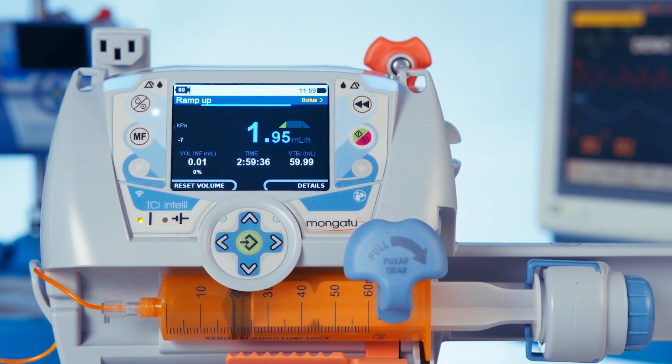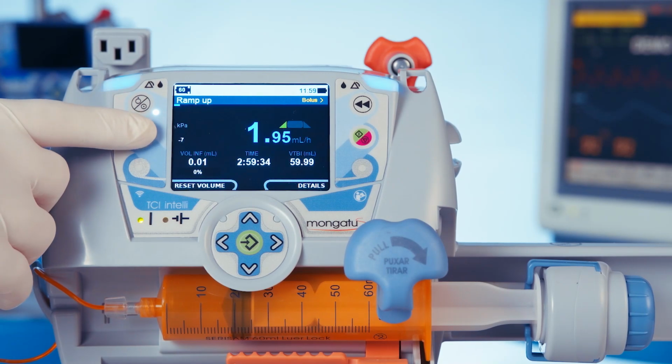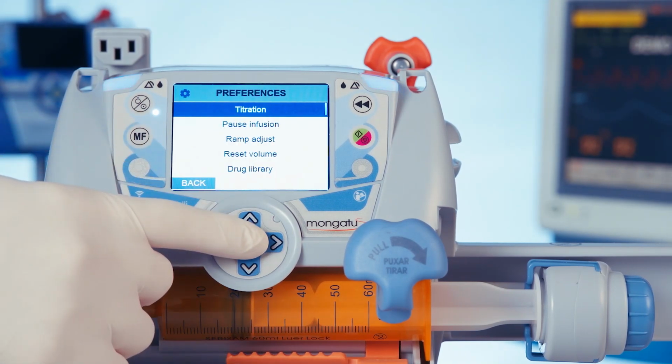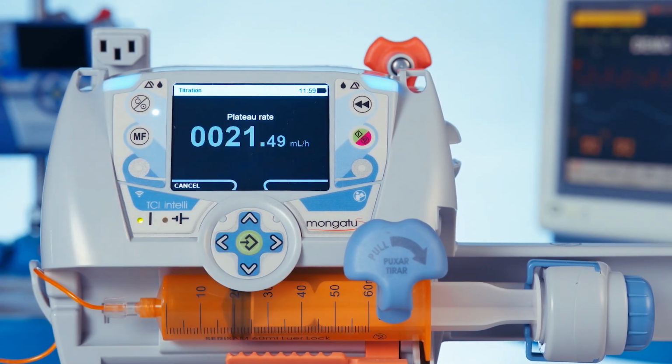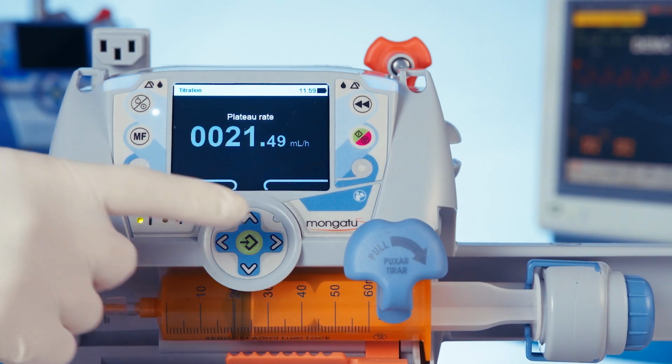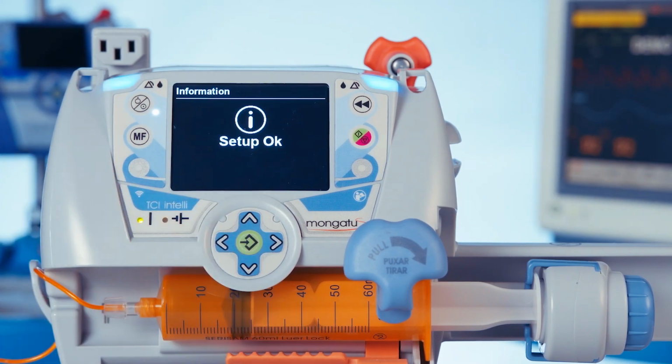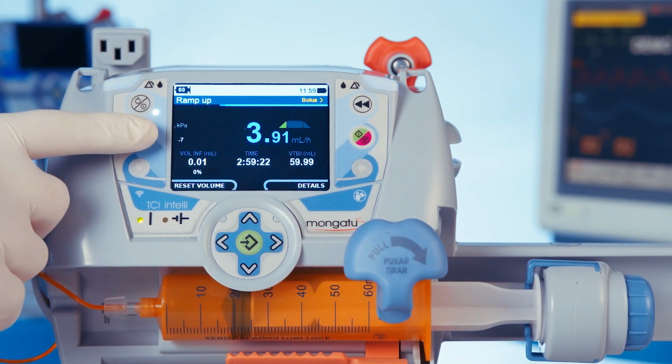Each programming mode has its specific MF. Here we can adjust titration to change the plateau flow rate. Let's skip it. The ramp adjust can only be used when the infusion is paused.